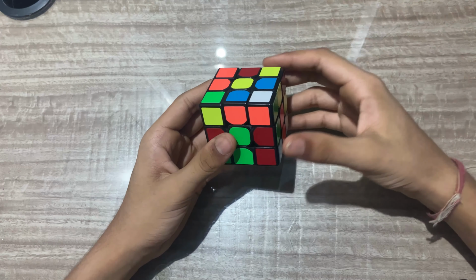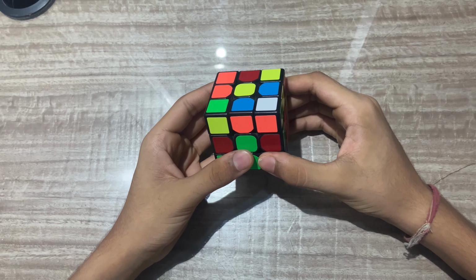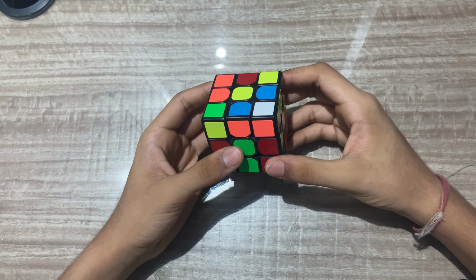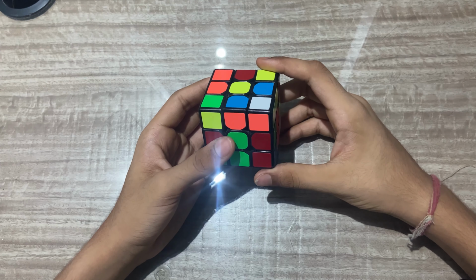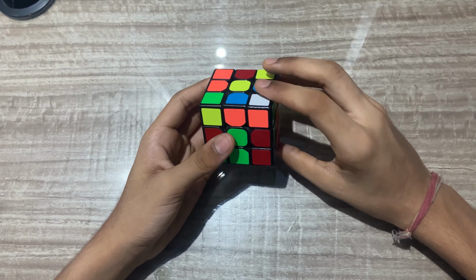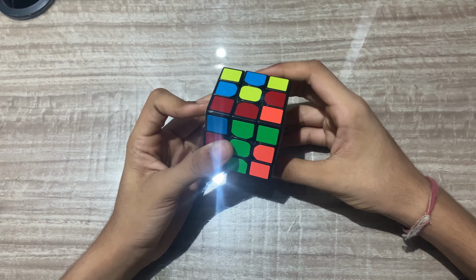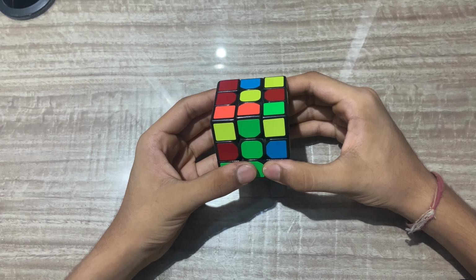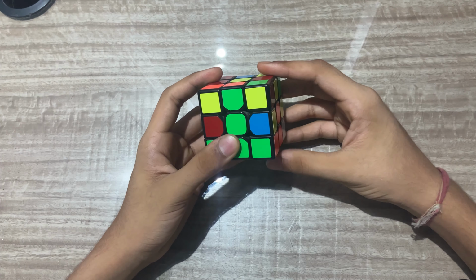The last type of case is when the white sticker is facing upwards. This is the hardest case of all. This has a little long algorithm, but again, it's very easy. The algorithm is R, U2, R prime, U prime, R, U, R prime. It's a little long algorithm, but it's very easy.